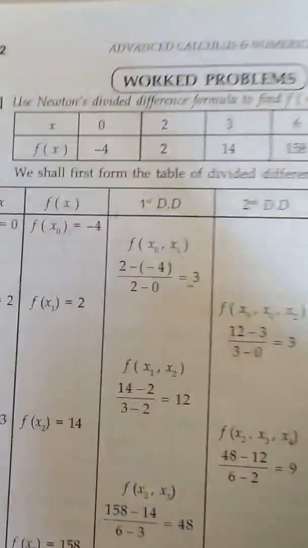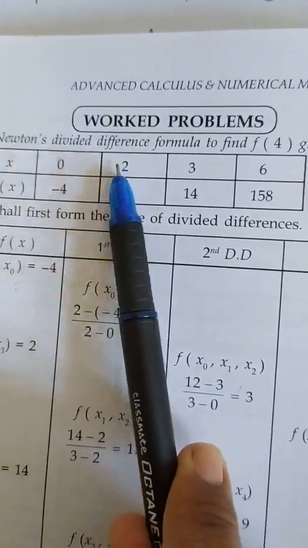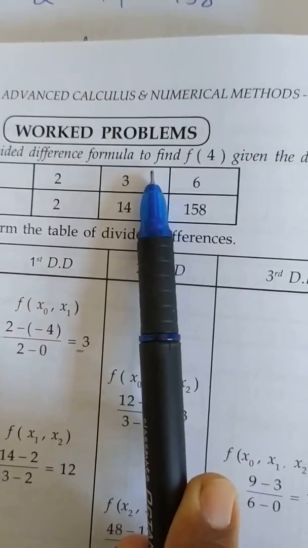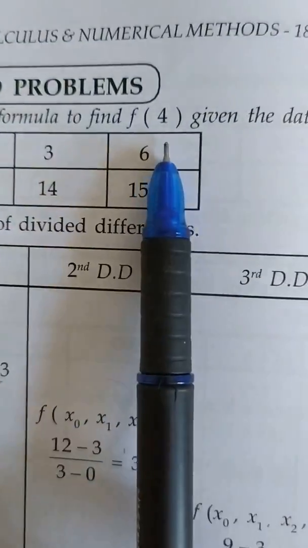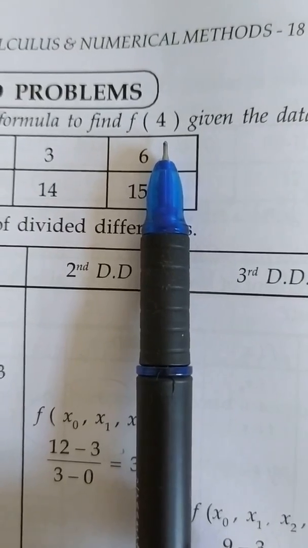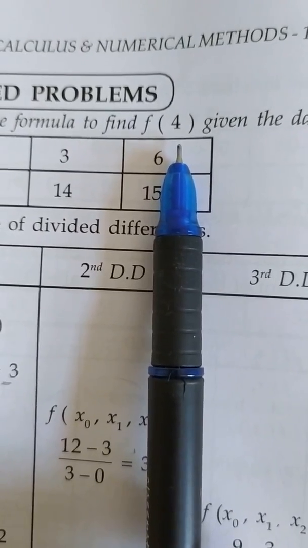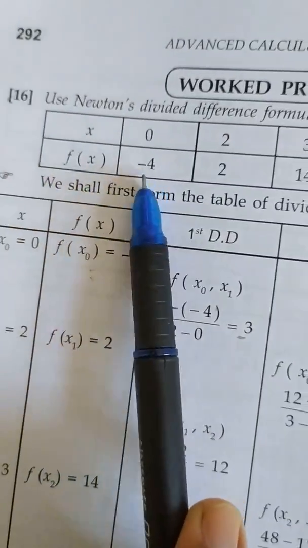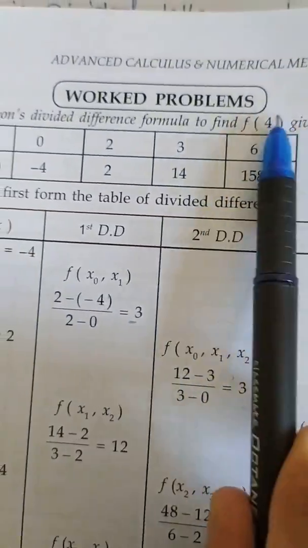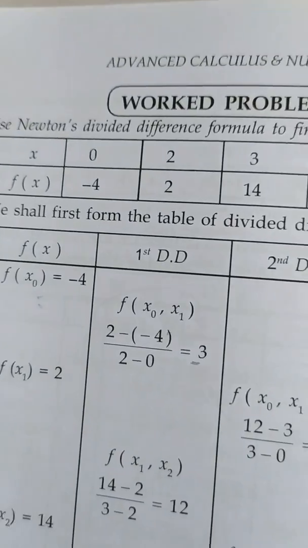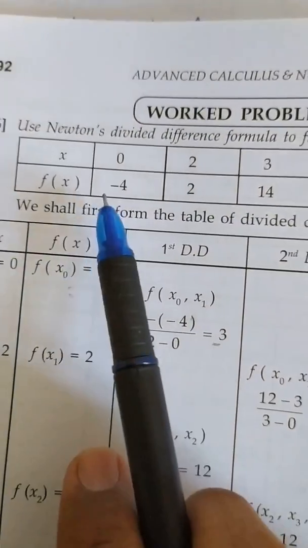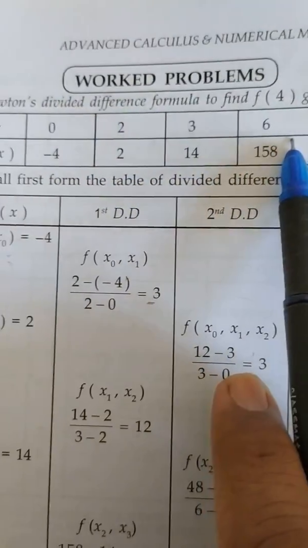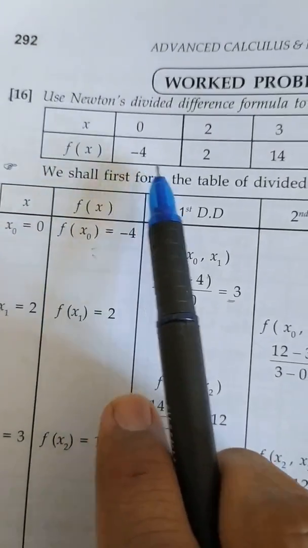First problem. Using Newton's divided difference formula, find f of 4. F of 4 means at x is equal to 4, find the value of f of x by using these four values of x and f of x: x naught, x1, x2, x3, and f of x naught, f of x1, f of x2, f of x3.